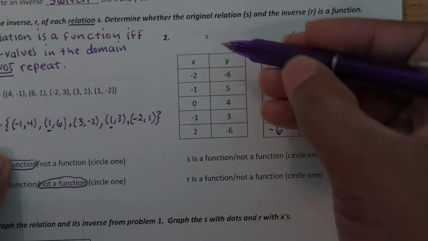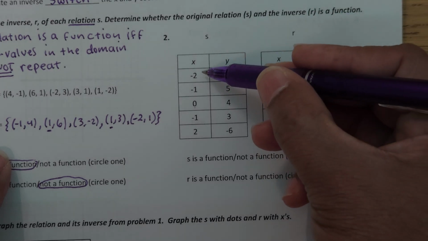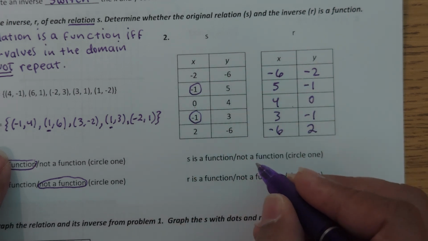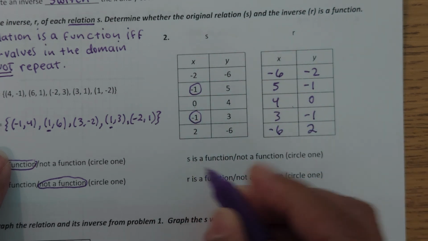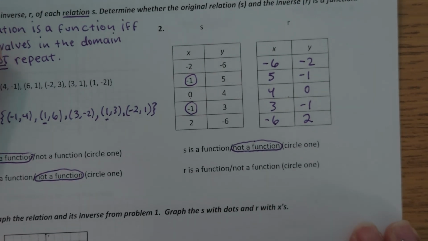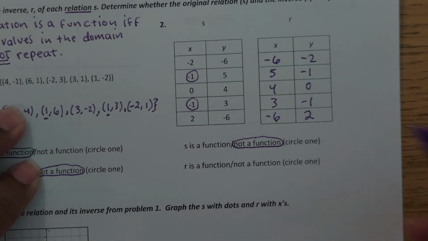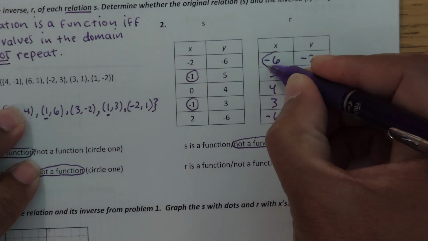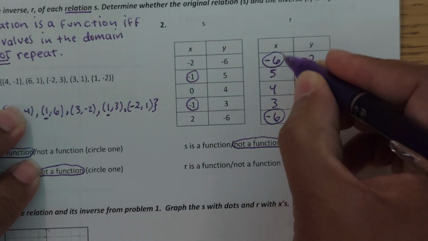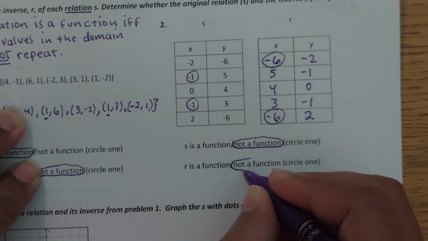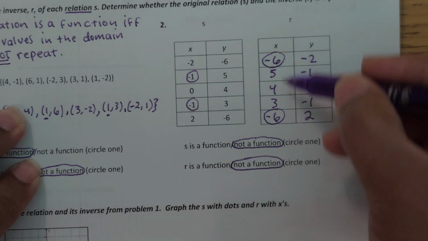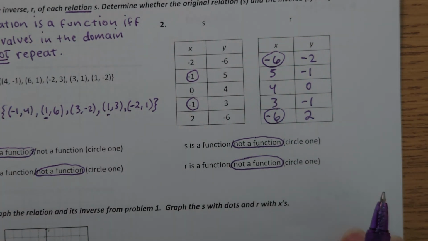Now let's look at the relation S on the table. Do we see any x values repeating? Yes, we see -1 and -1 repeating here. So we know that the relation S is not a function because -1 repeats in the domain. Now let's look at the relation R. We see -6 goes to -2 and also -6 goes to 2, which means this is not a function again because the x value of -6 repeats in the domain. So neither S nor R are a function in this example number 2.